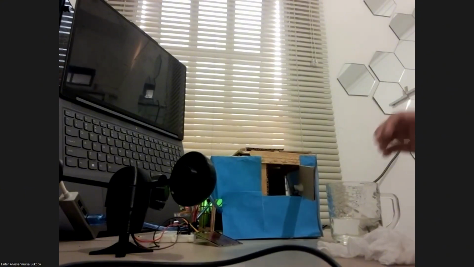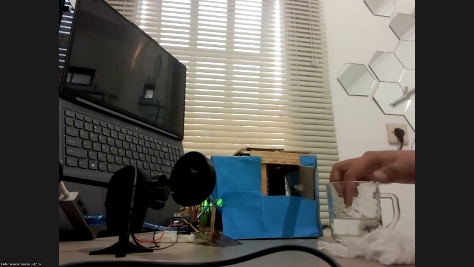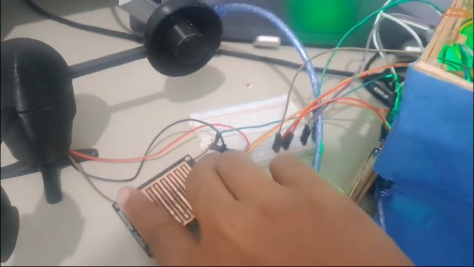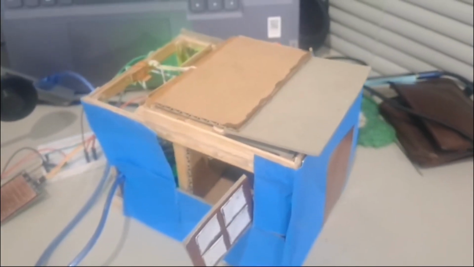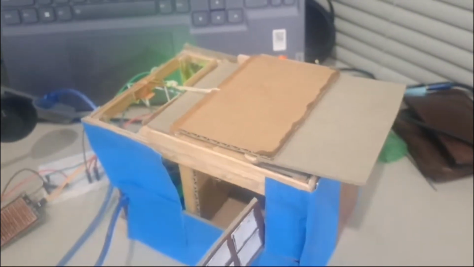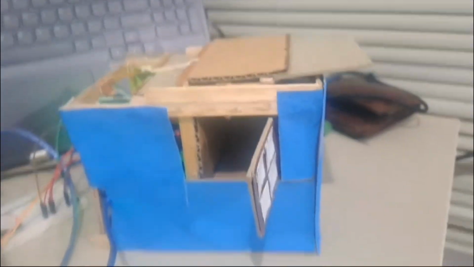Now let's see what happens if we put water on the rain sensor. As you can see, I put some water on the rain sensor. Let's see. As you can see, the roof goes to the front to cover the front yard.